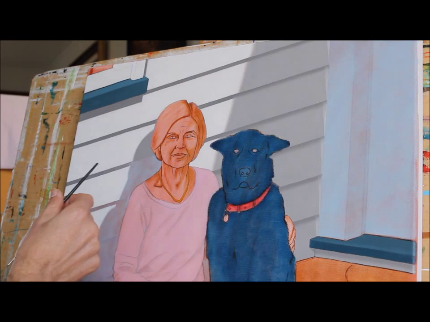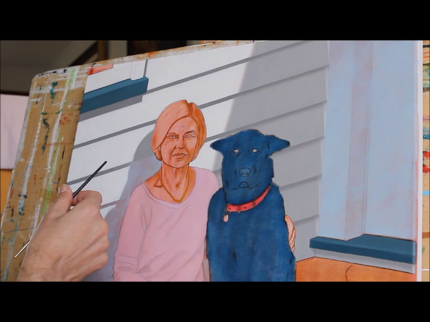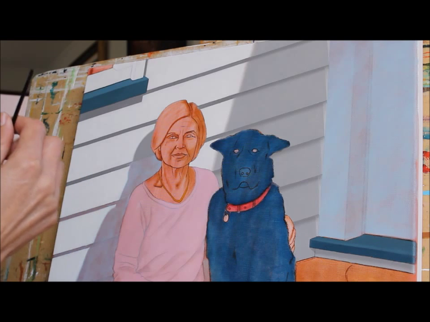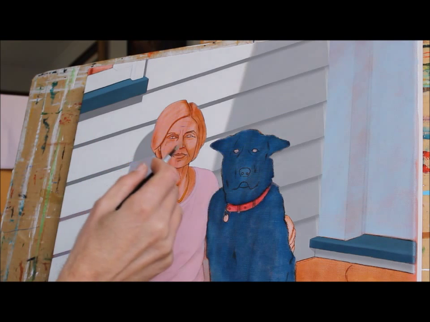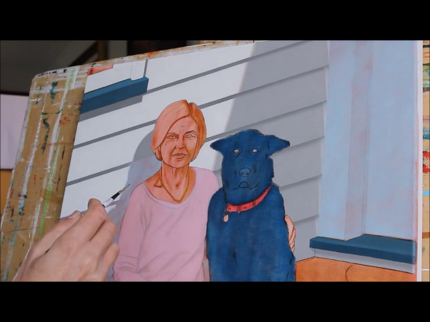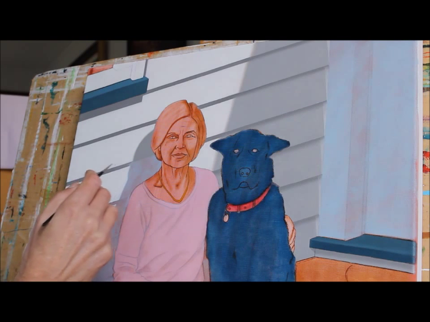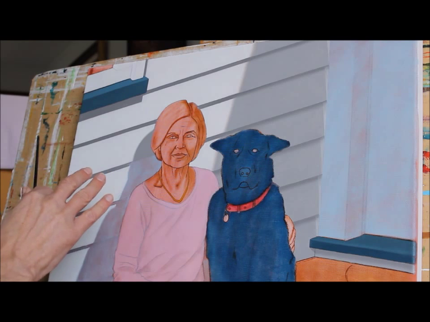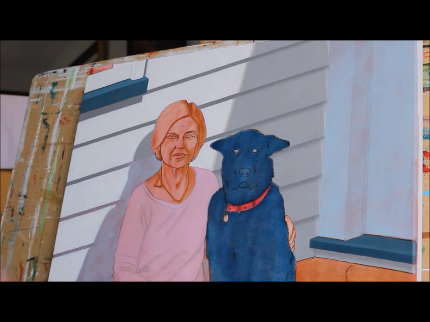Even though the shadow directly under the weatherboard has a very hard edge compared to the shadows cast by the eave and the sitter, we still want to soften it slightly. You don't want to have the edge so hard that it's like a drawn line.